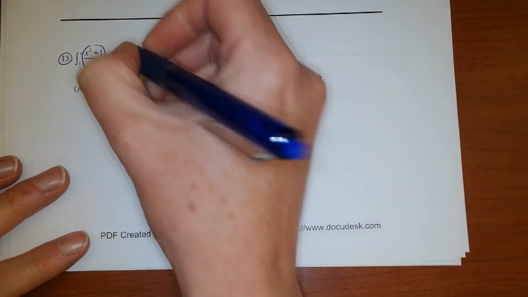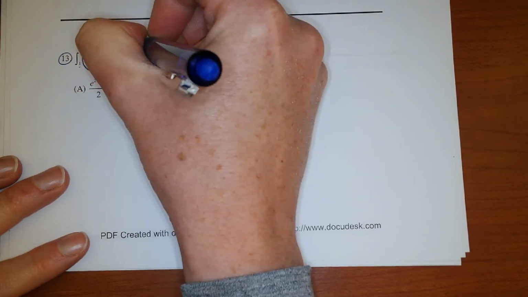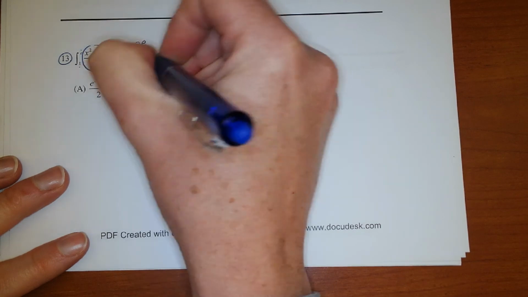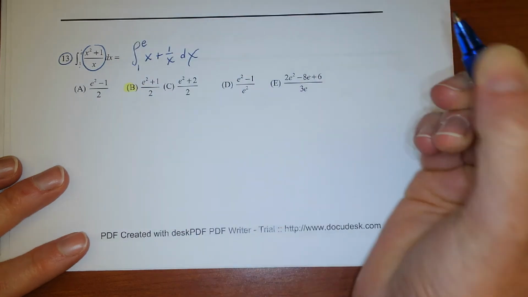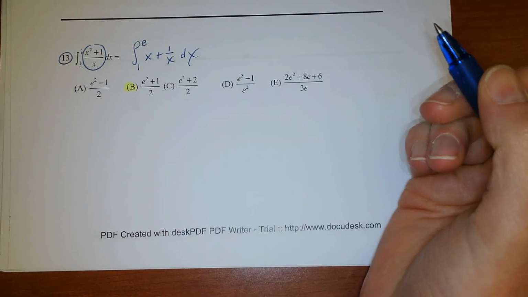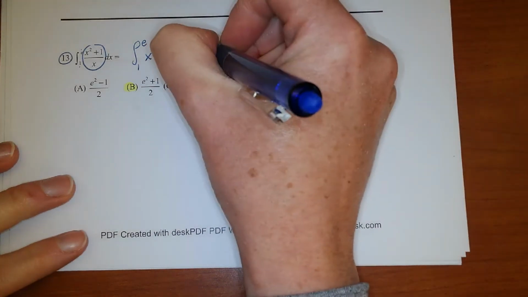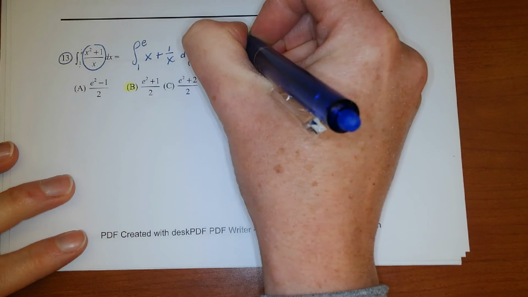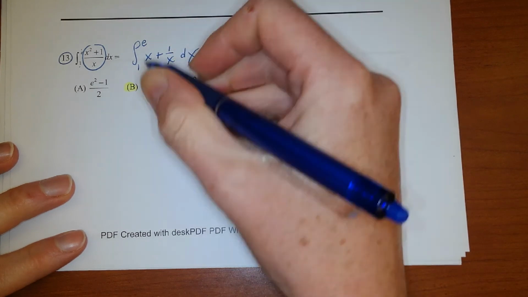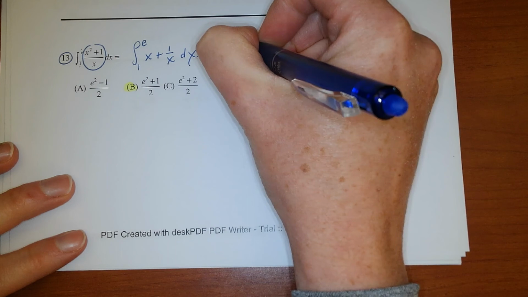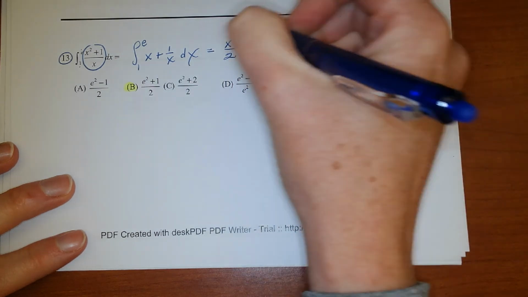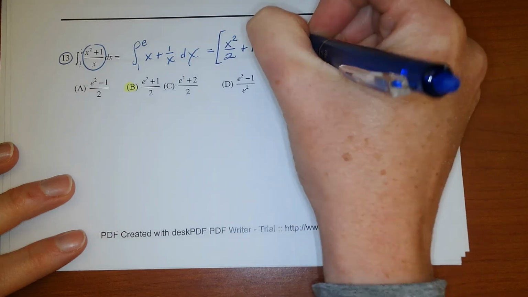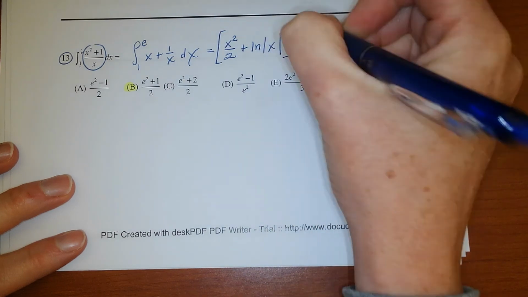And so for this problem, I would just divide the x in. So x squared over x is x, and then plus 1 over x dx, like so. And then just take the antiderivative of that. So the antiderivative of x is x squared over 2. The antiderivative of 1 over x would be the natural log of the absolute value of x. And then we're going from 1 to e.